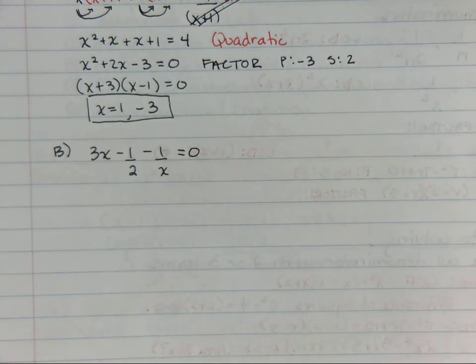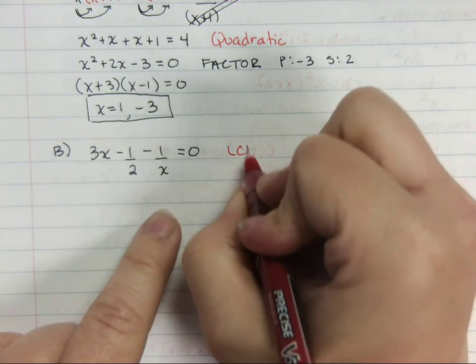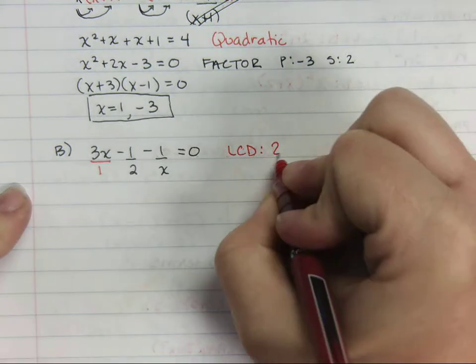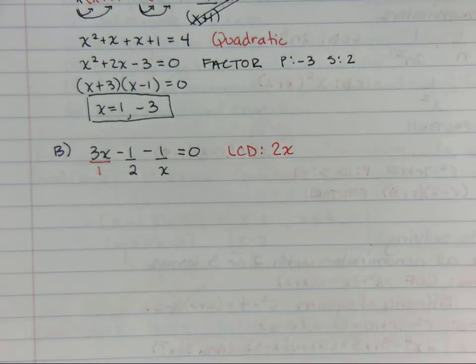All right, so we're going to do a couple. All right, so you've got 3x minus a half minus 1 over x. All right, so now there's more denominators going on here. So same thing, least common denominator. All right, so now I need both a 2 and an x. I need to look at all the number portions. These are still monomial factors.